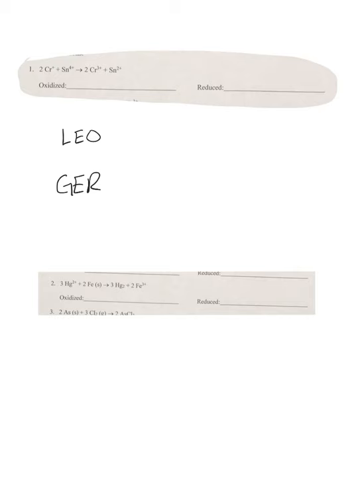You'll notice that this problem has no spectators, and they've also given us the oxidation numbers. So there are the oxidation numbers right there. All we have to do is figure out which one has the oxidation number that's increasing in value and which one has the oxidation number that's decreasing in value.